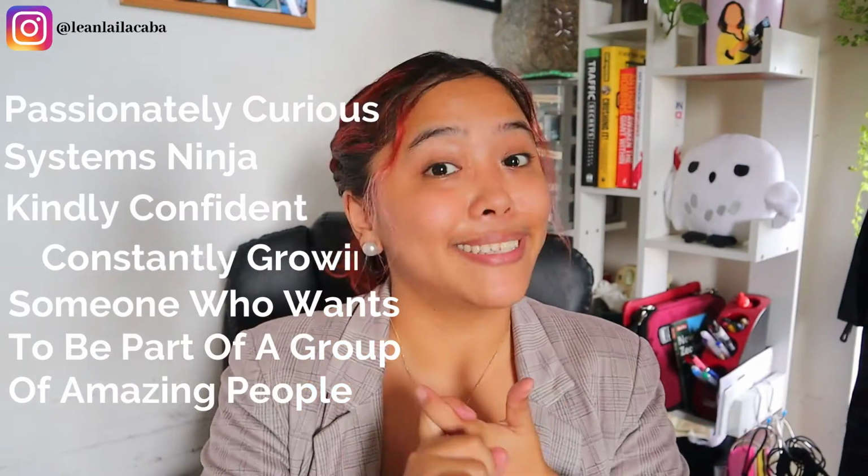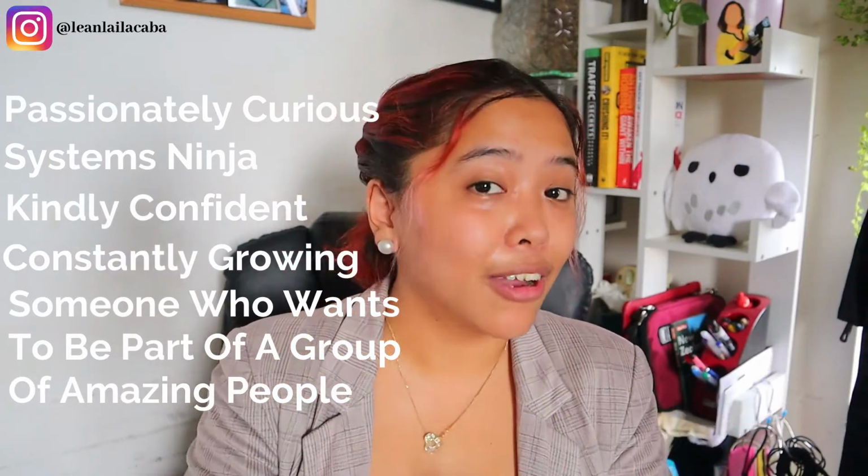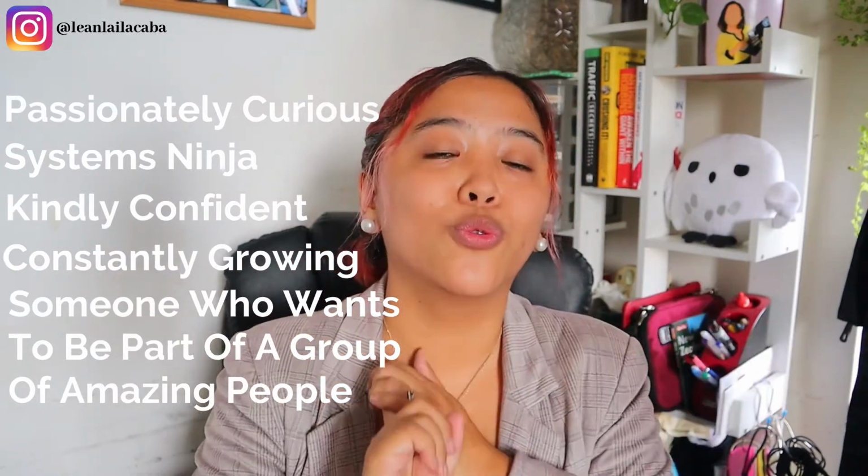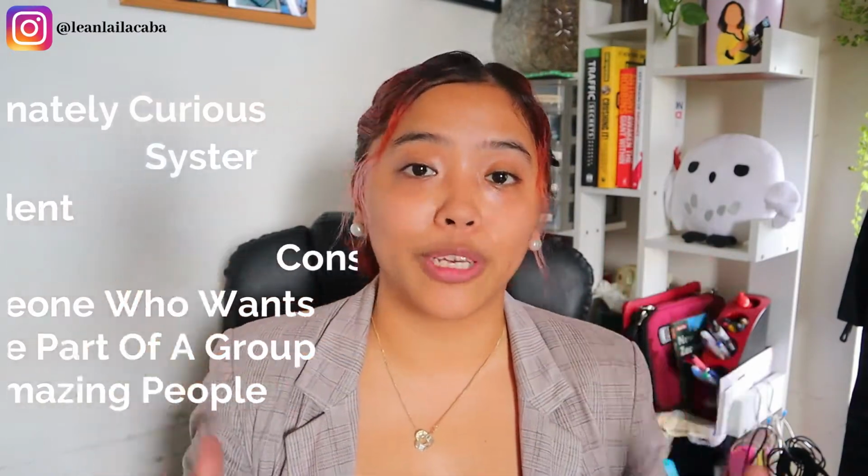Next mistake that I usually see when it comes to having a remote team is not having filters, or basically not having good standards to know if they're going to be a good employee or not. So within our company, the biggest filter that we have is our own values. All of our assistants are measured against our 5 values, which is basically being passionately curious, being a systems ninja, being kindly confident, being constantly growing, and someone who wants to be part of a group of really amazing people. So those are our filters, that if people fail to meet those values, we know that they're not going to work with us in the long run.